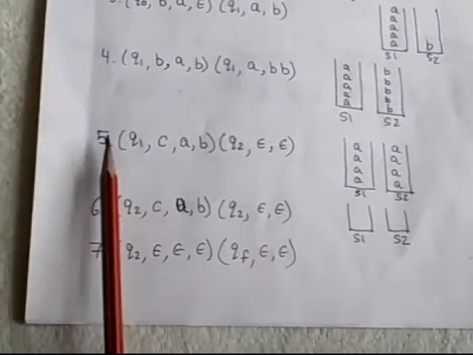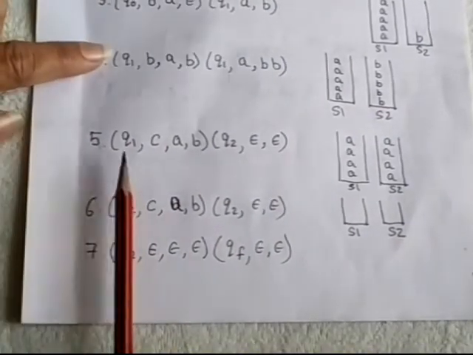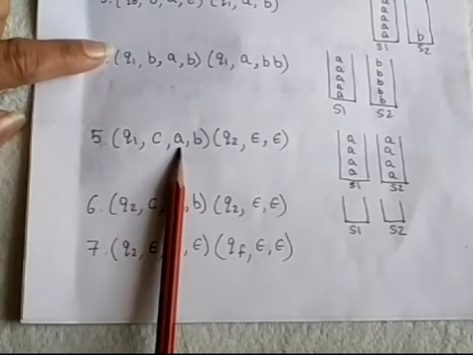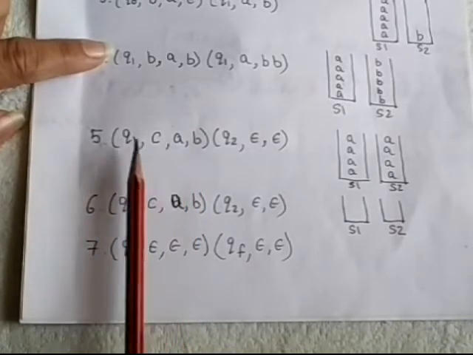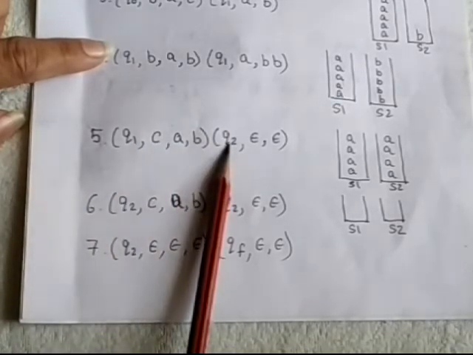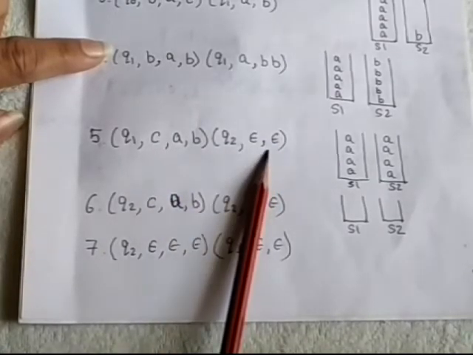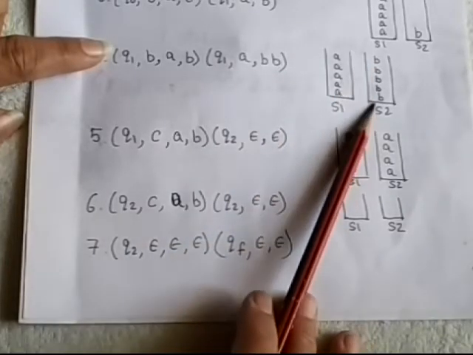Now, at step 5, we are at state Q1. We read symbol C. The top of stack 1 is A, the top of stack 2 is B. Then we go to Q2 and we pop both these stacks. Earlier I had 5 A's and 5 B's.